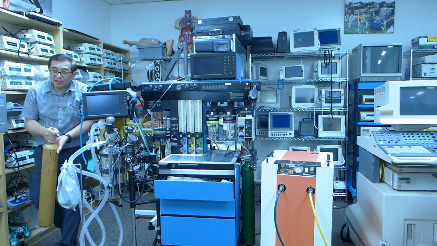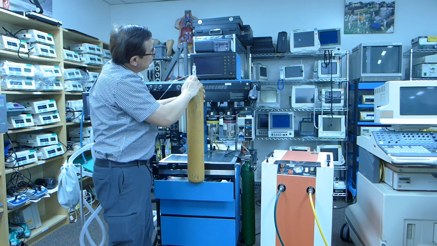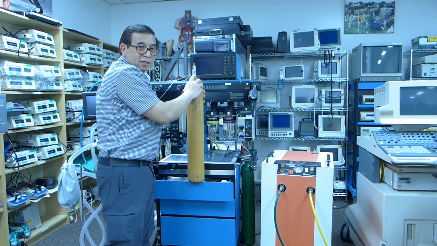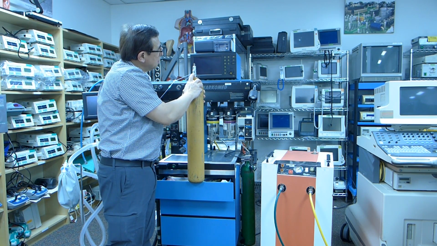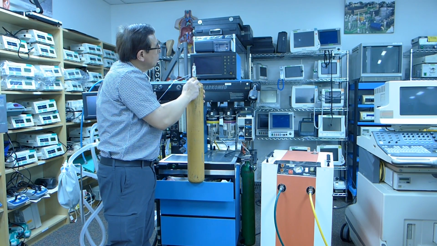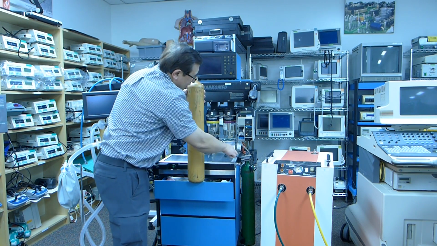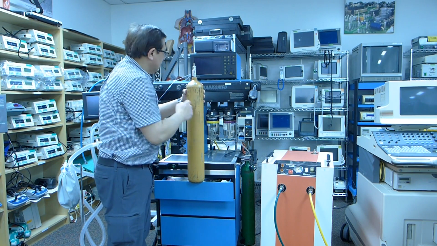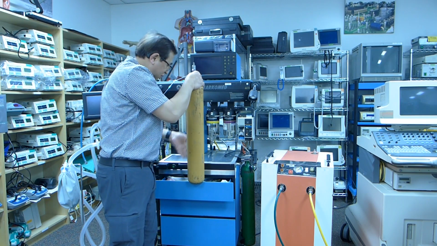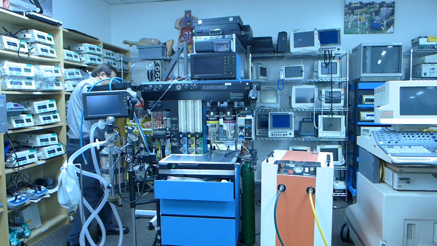The other thing I want to point out is this hole here, the pin index. It's a safety system where you have a different position for each different gas. So we can't put this on the oxygen yoke. This is the oxygen yoke. You get two of them, so you can put two oxygen tanks there. They have only one air tank, so this is a different configuration from the oxygen. This can only fit that air yoke.